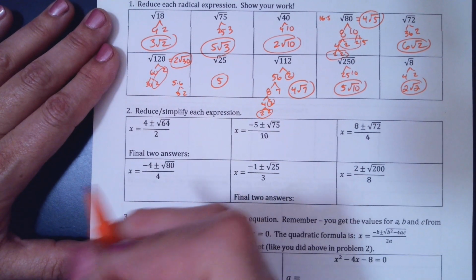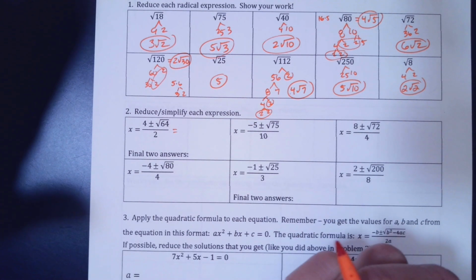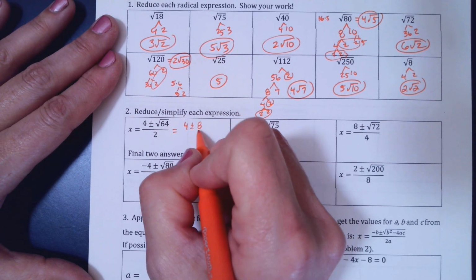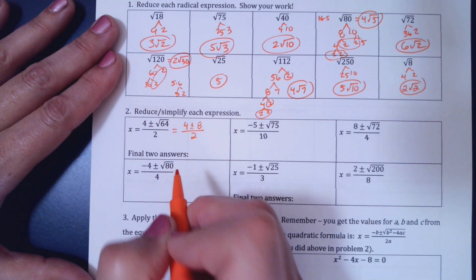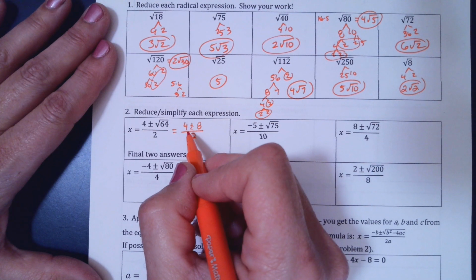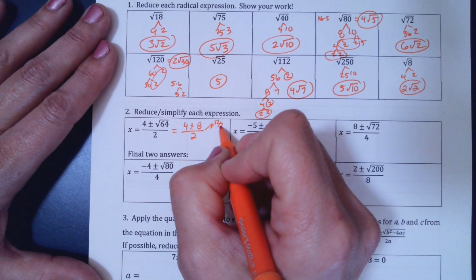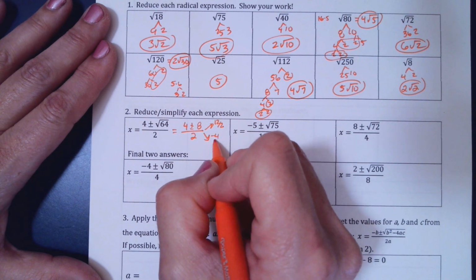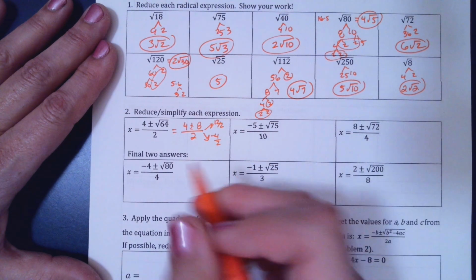These are what your answers are going to look like eventually, so I want you to know how to reduce them. So when I look at this problem, square root of 64 is something that I know is a perfect square. So I'm going to get 4 plus or minus 8 all over 2. And it's important, this fraction is over both of these numbers. So I'm going to go ahead and figure out my answers. I got 4 plus 8, that's 12 over 2. And then I have 4 minus 8, which is negative 4 over 2.